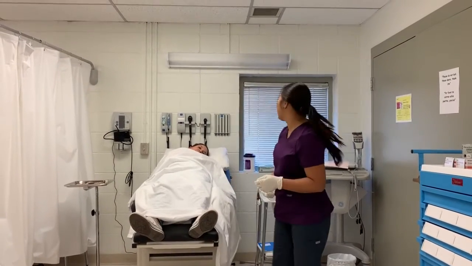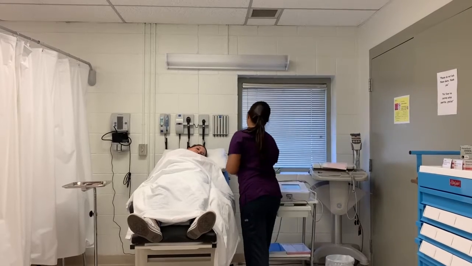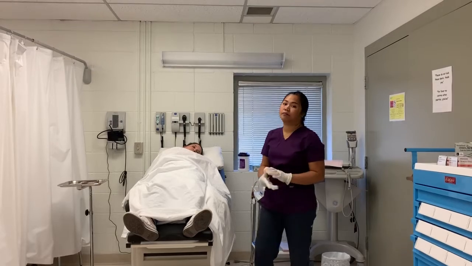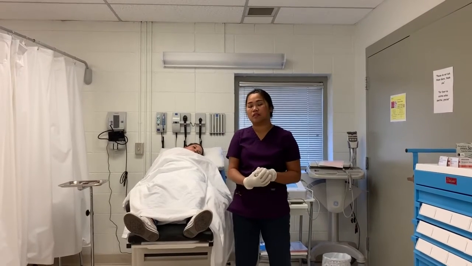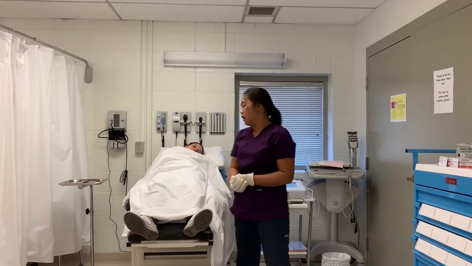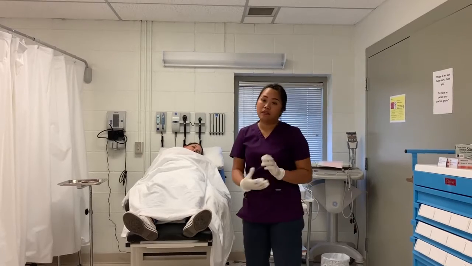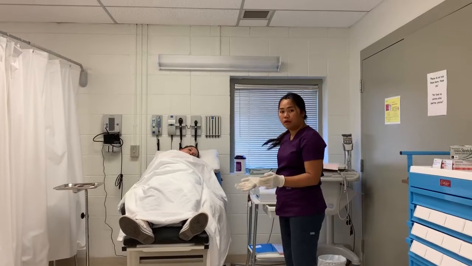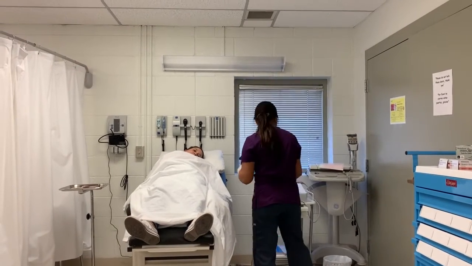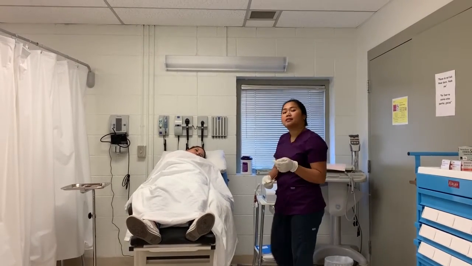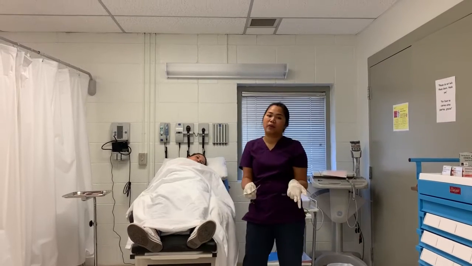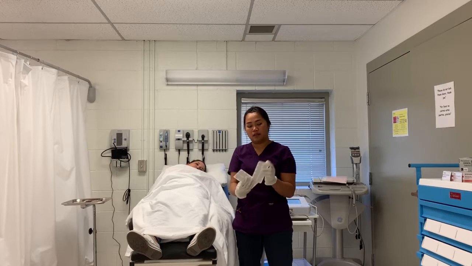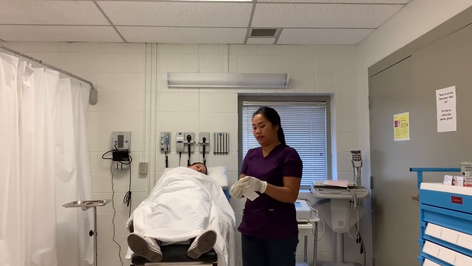I'm going to check the wall, see if the bed is touching it, and if there are any electronics that may interfere with the ECG test. Everything looks great. Now I'm going to clean my patient's limbs and chest so that the excess oil or dry skin will be removed and the electrodes will stick properly.